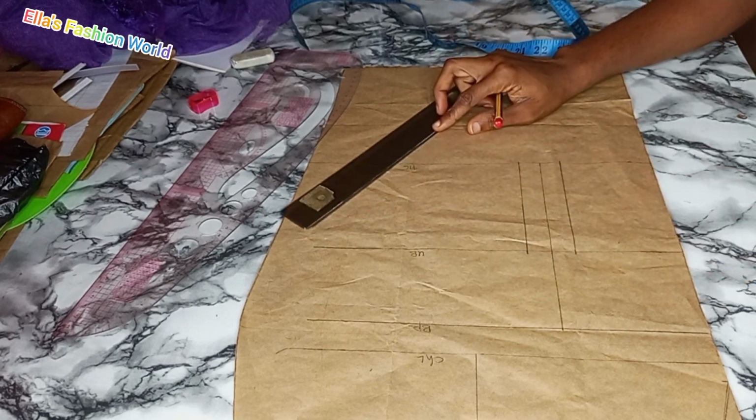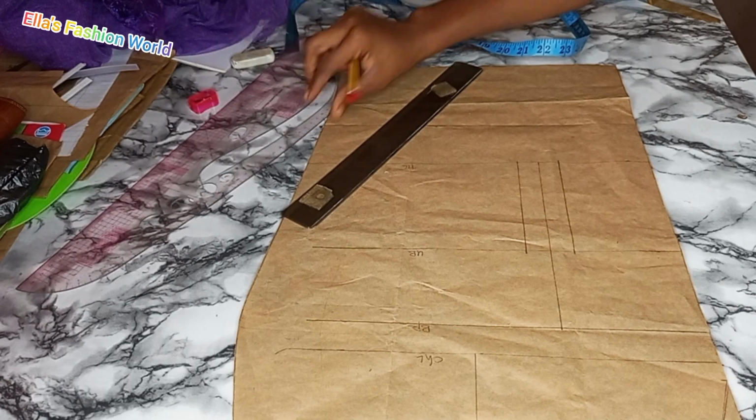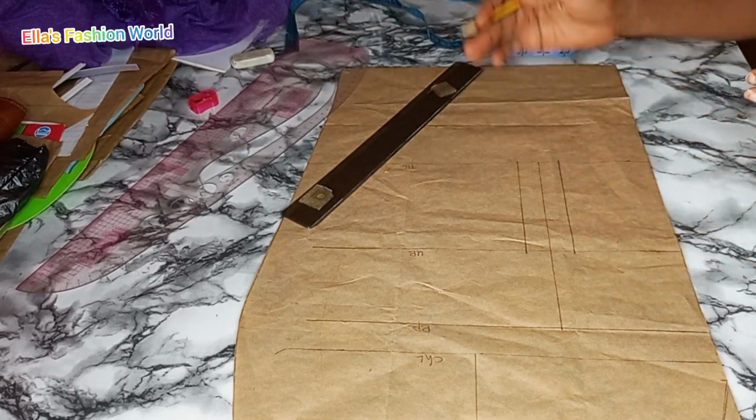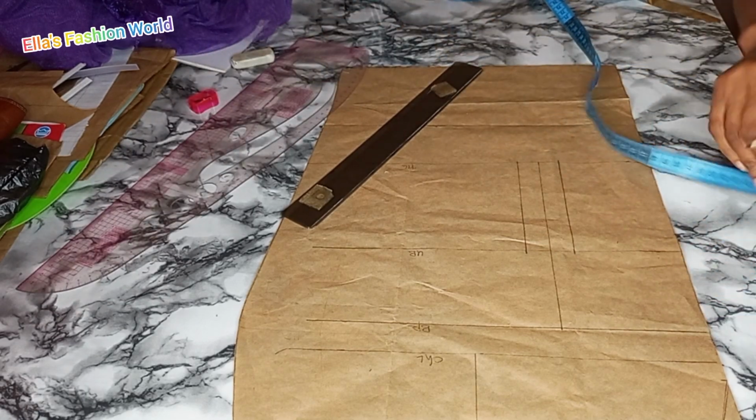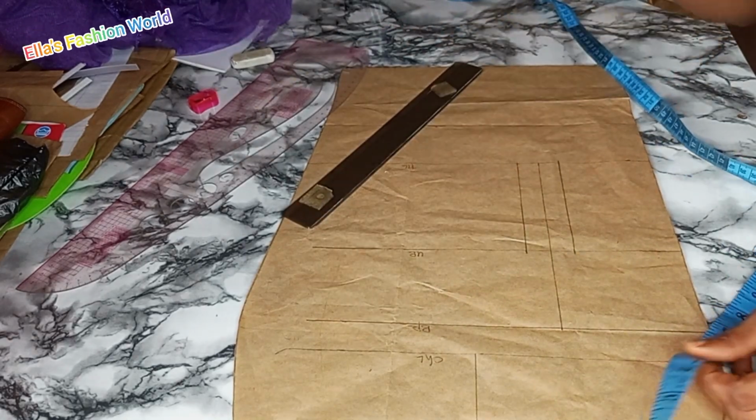All right, so what next we're going to do here, after that you're going to put in your basic, the quarter of your bust measurement and the quarter of your waist measurement.